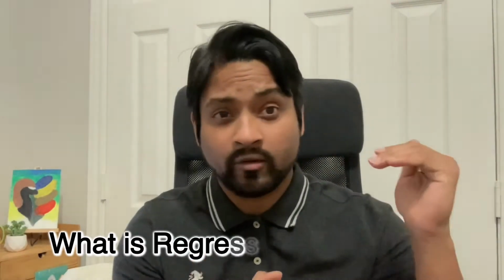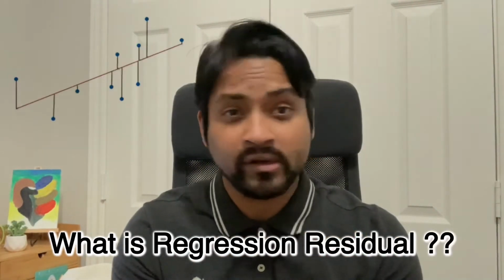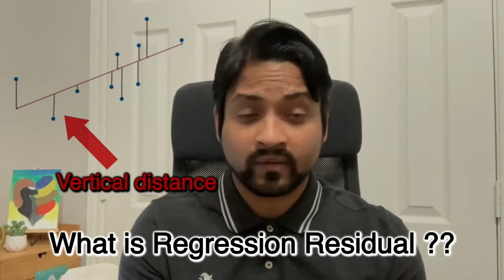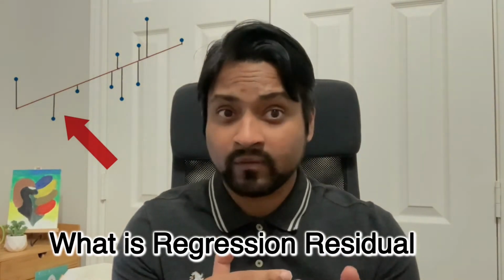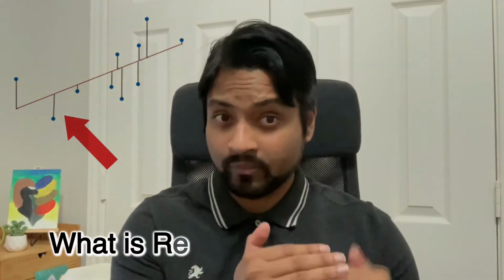The term residual means the vertical distance between a data point and the regression line. That means it tells you how much the data point deviates from the regression trend line. Each data point has one regression residual. Sometimes it could be positive if the data point is above the regression line, or it could be negative if it's below the regression line.